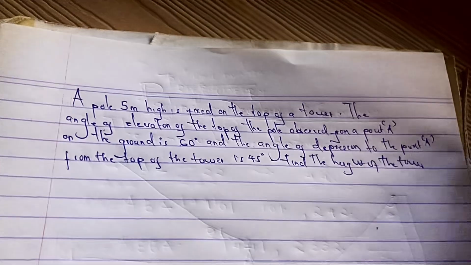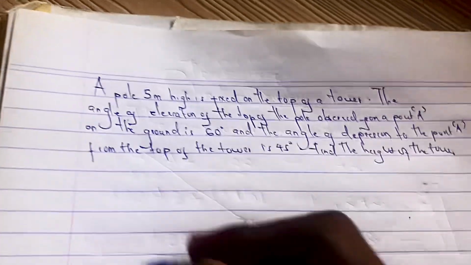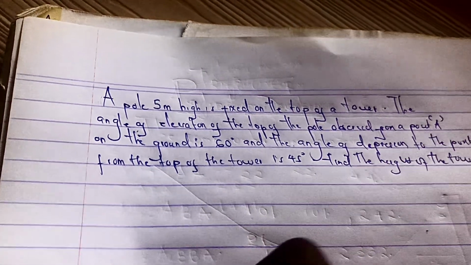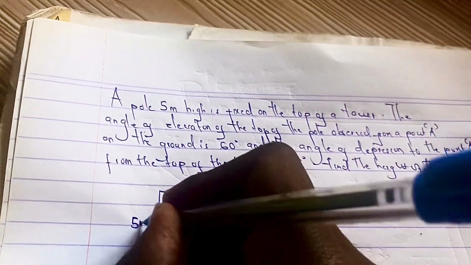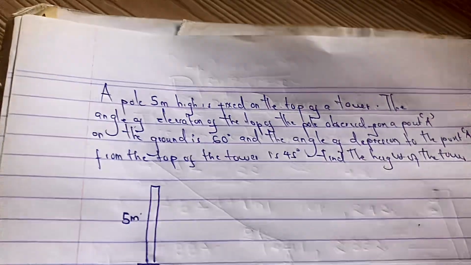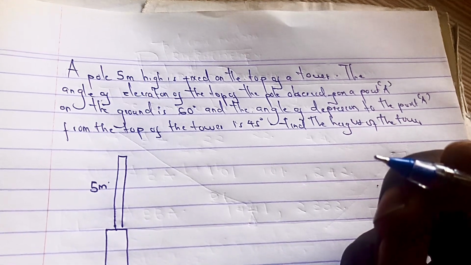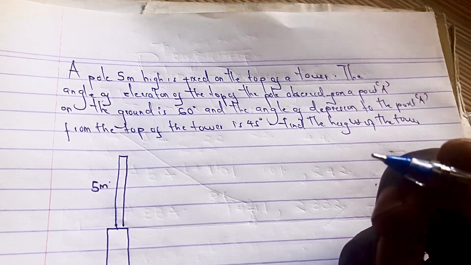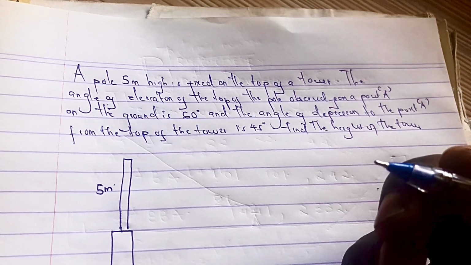Next question is telling us a pole 5 meters high is fixed on top of a tower. So let's try to draw. In case this is our tower, they have said a pole that is 5 meters high. This is our pole, fixed on the tower. Then they are saying the angle of elevation of the top of the pole is observed from point A.